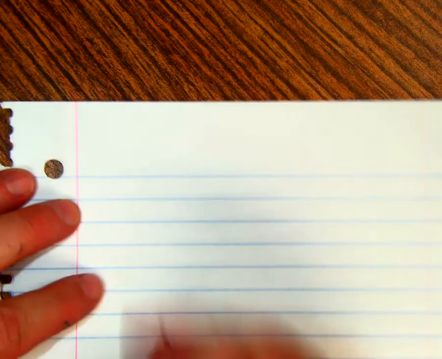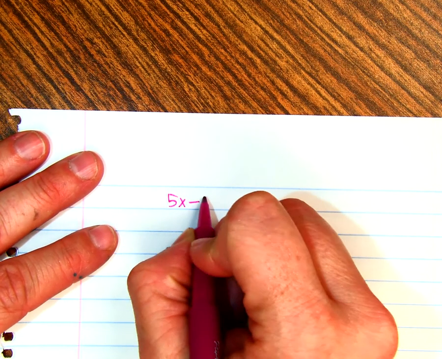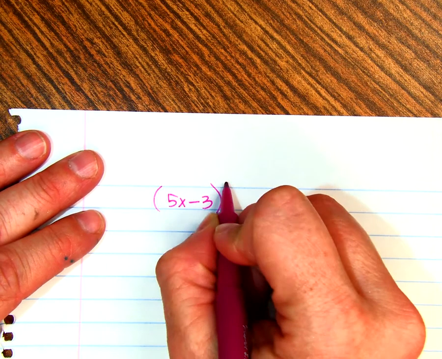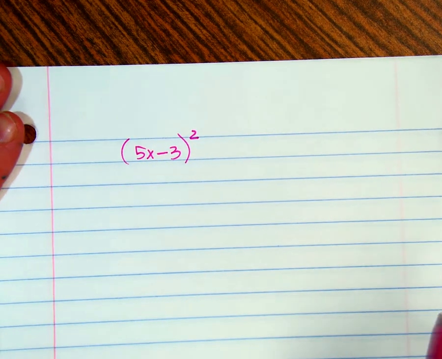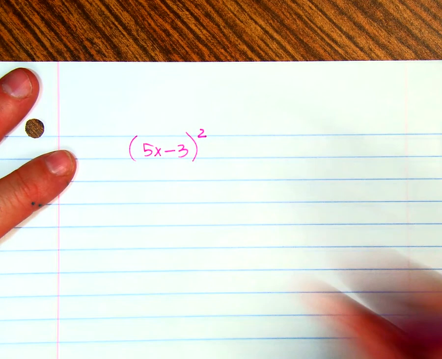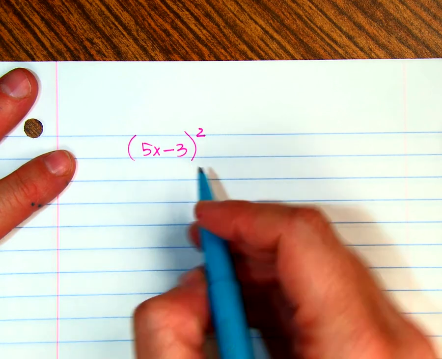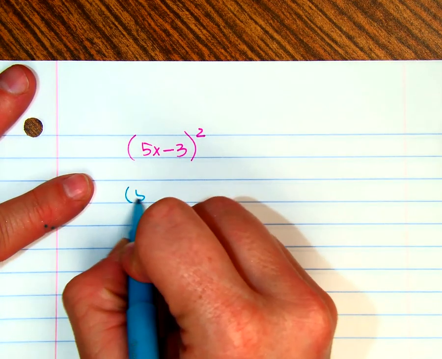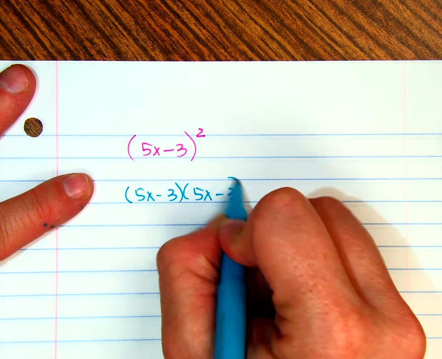Okay, so another special case would be if it's written as a binomial squared. Lots of errors happen here. Just remember what this means. It means you have two of these. So 5x minus 3 and another 5x minus 3.